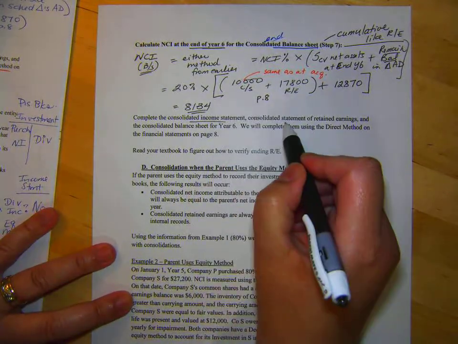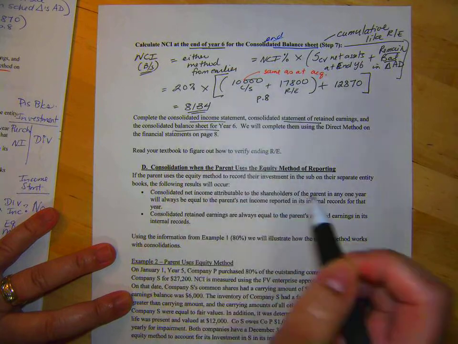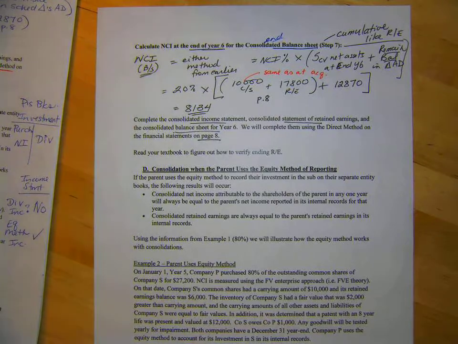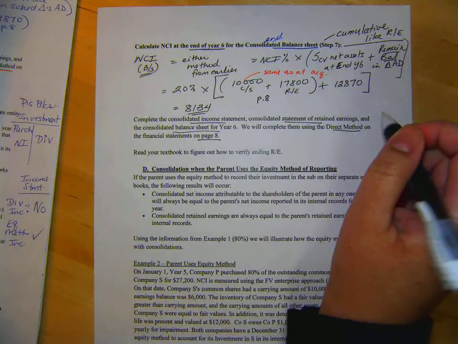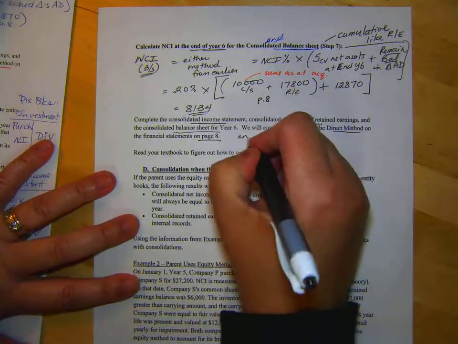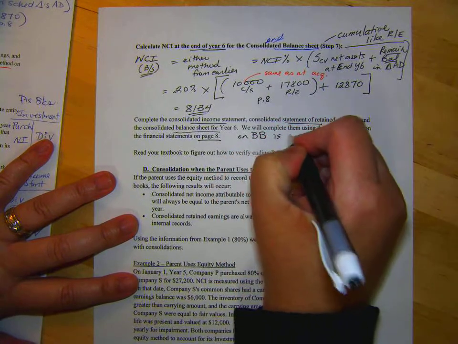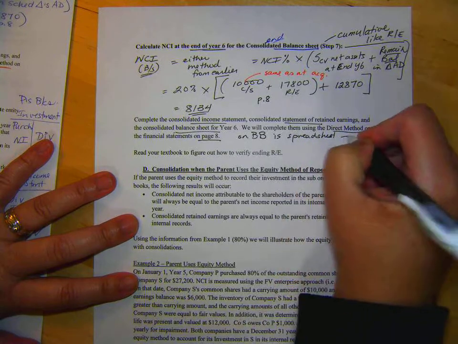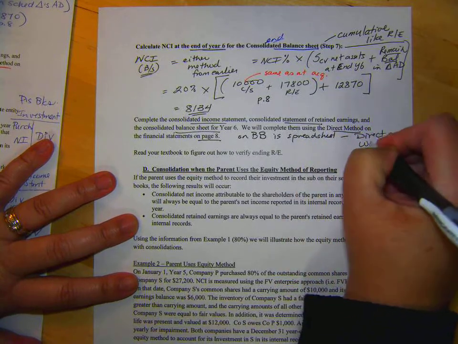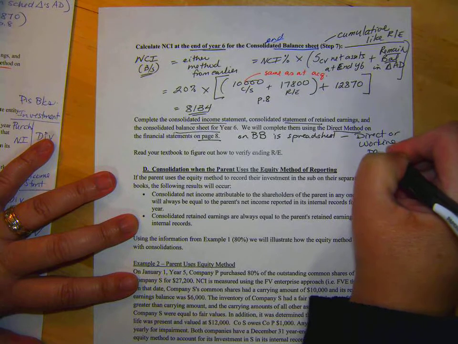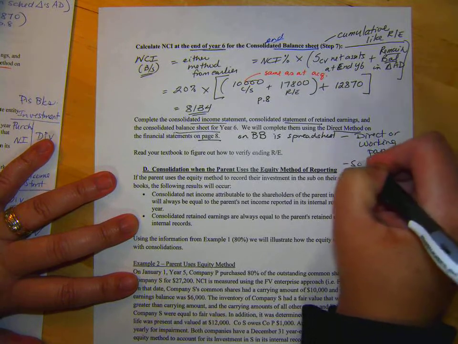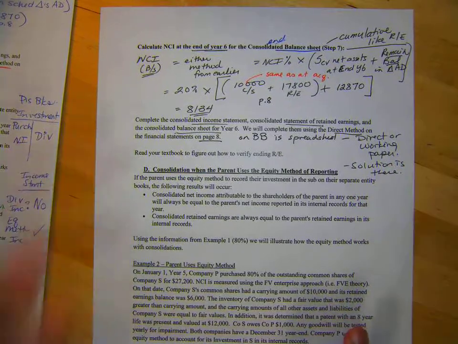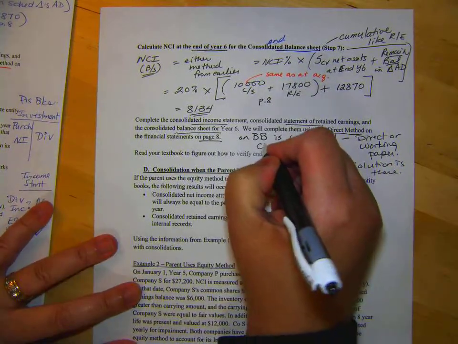Okay, you can complete the statements. And you're going to do it on page 8. We'll use the direct method on Blackboard as a spreadsheet, and you can use direct or working paper. The solution is there. Chapter 5.